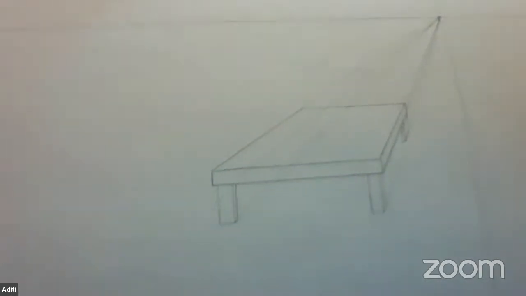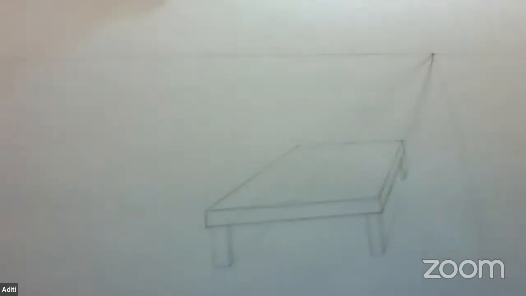Just try to make a simple shape. I just want to see how the lines come.